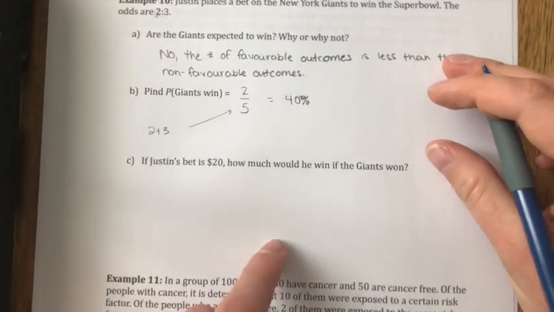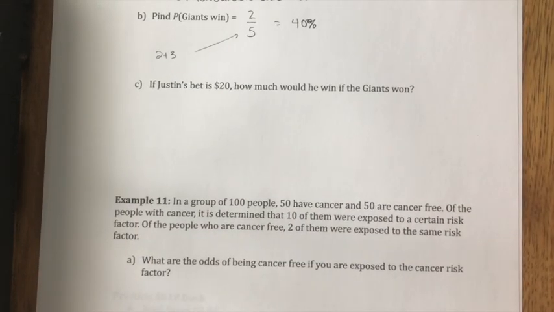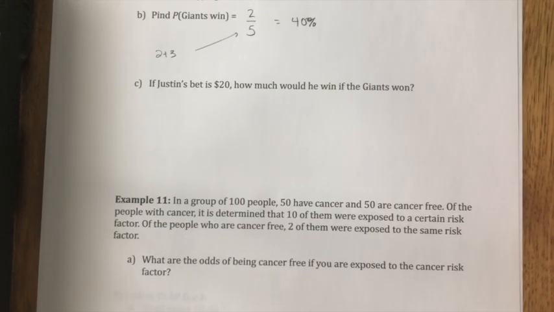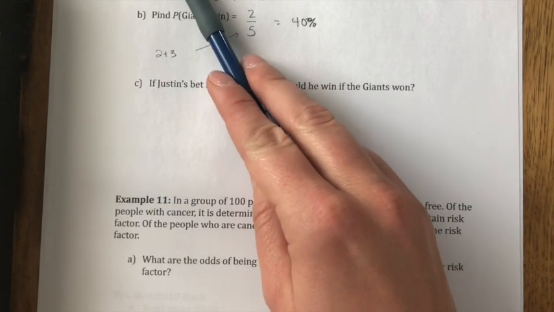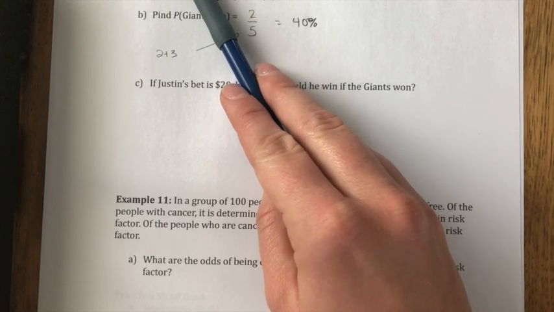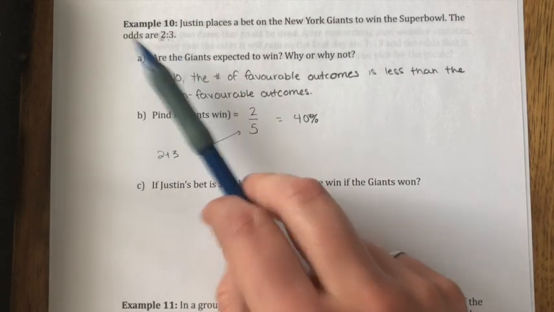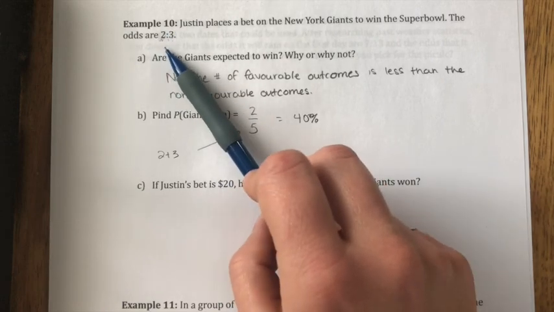Now we want to talk about, if he bets $20 on that game, how much would he win if the Giants won? You only win money back if the thing that you're betting on happens. Otherwise, it goes to paying the other people. But because his odds are 2 to 3, his good scenario has a lower likelihood than the bad scenario, so he should get paid more than what he bets.